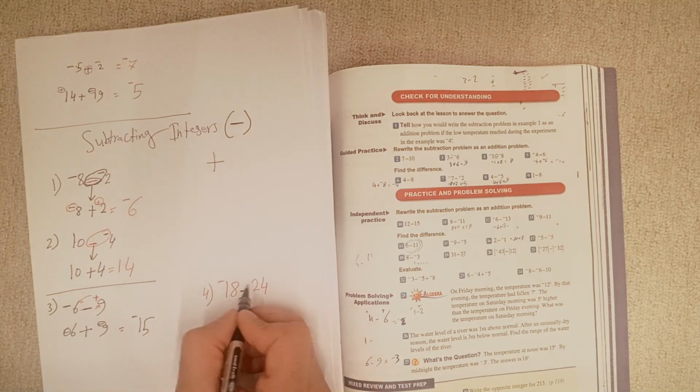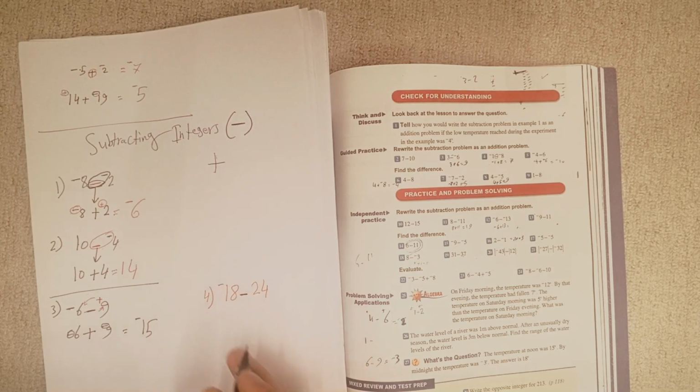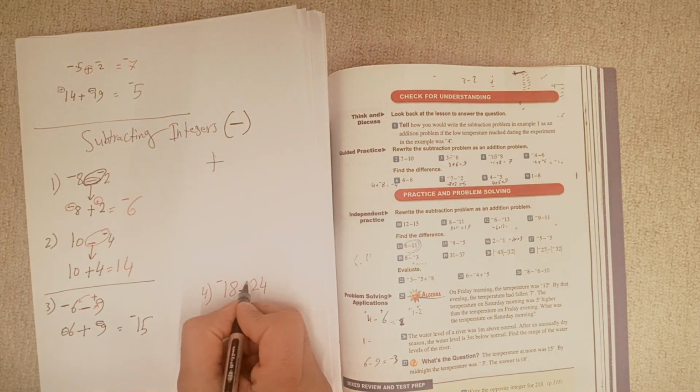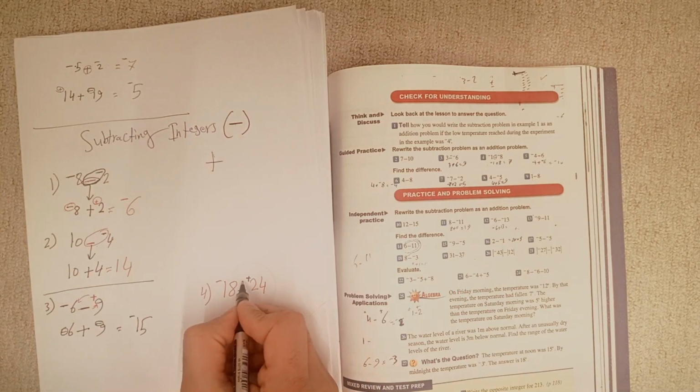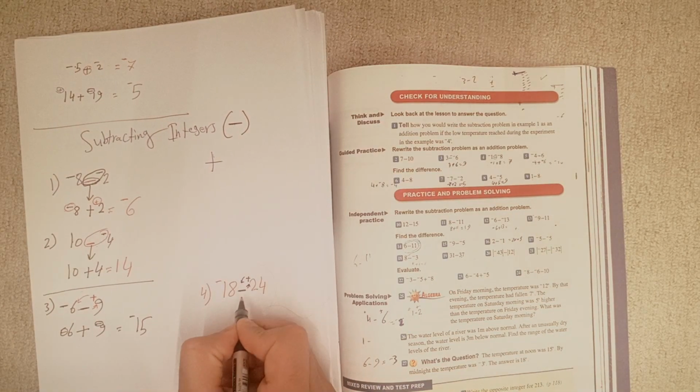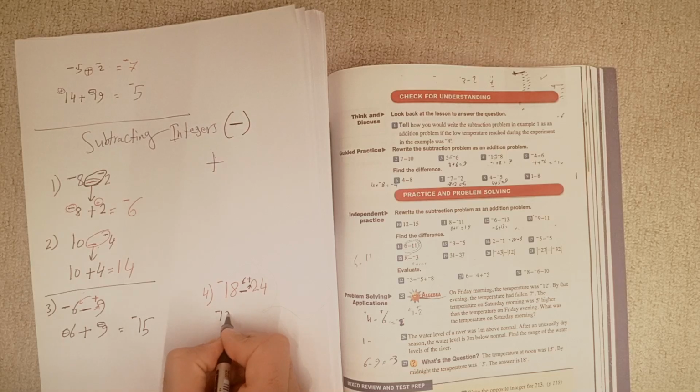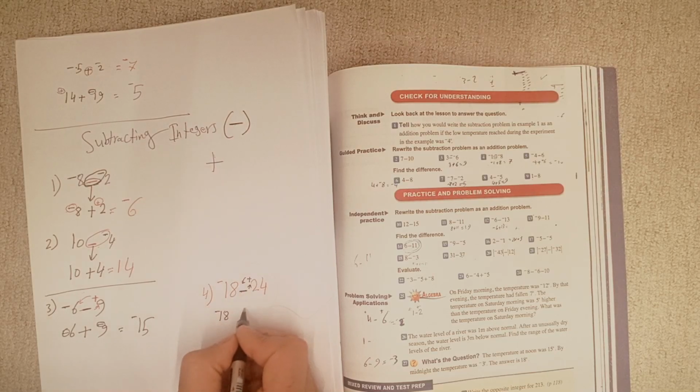But this one, there is no negative sign to combine with this subtraction sign to make it addition. Okay, so that's why the sign is invisible, it's addition. We are going to switch the place of these two. So negative 18, the positive sign, it comes down, and the subtraction sign, it goes up, negative 24.